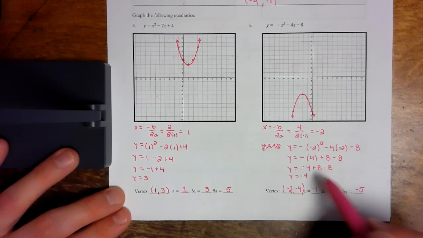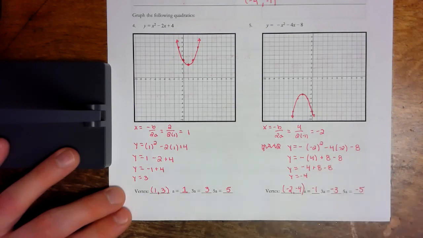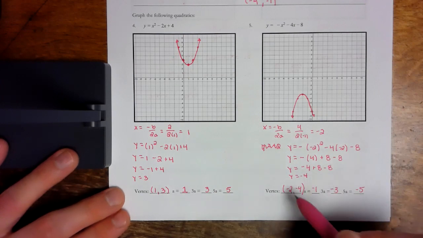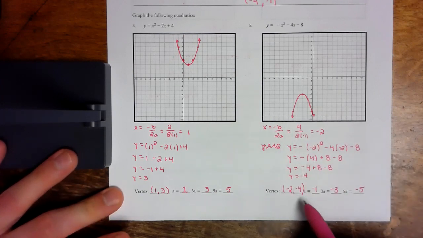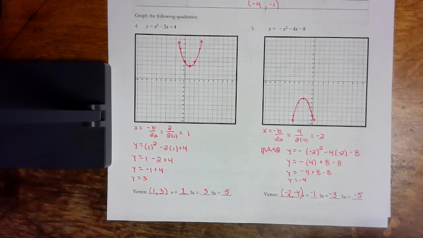Negative 4 plus 8 is positive 4. Minus 8 is negative 4. So our vertex at negative 2, negative 4, and then we're just following our a value pattern. So a, then 3a, then 5a. Tell me to go down 1, then down 3, then down 5, but the down 5 will not fit. So we are all done right there.